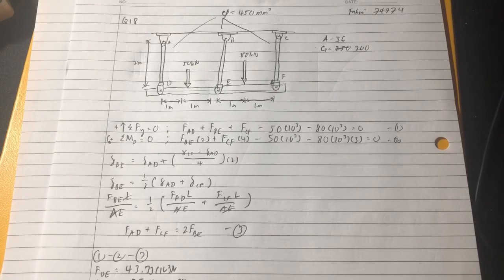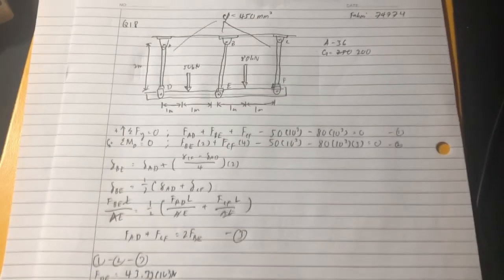So apabila kita menggunakan equation elongation, kita mampu mengeluarkan satu equation baharu, iaitu FAD plus FCF equal to 2FBE. Okay.